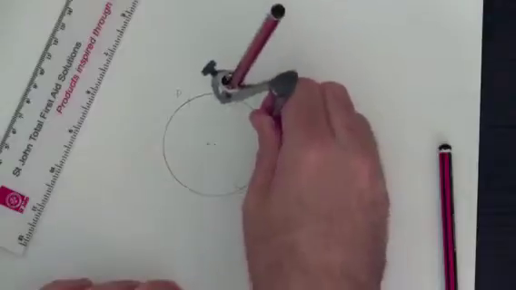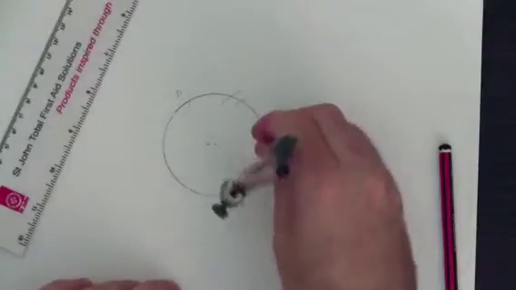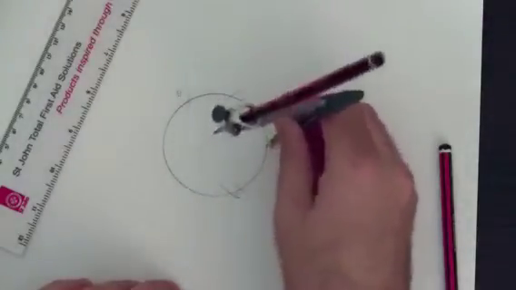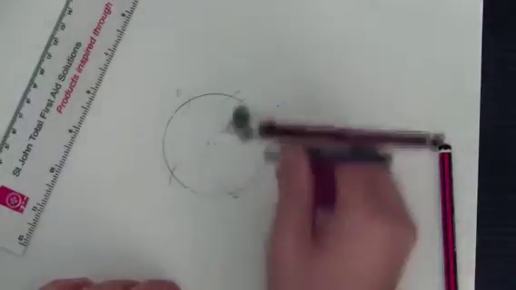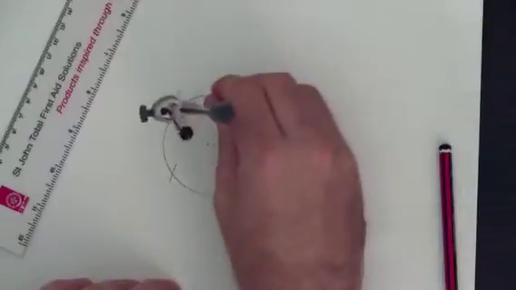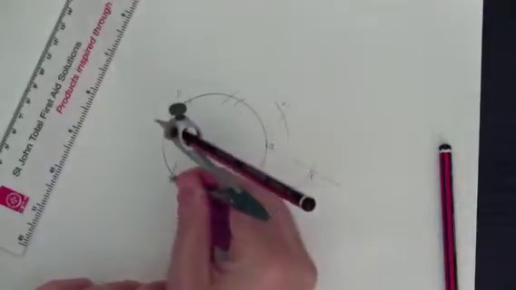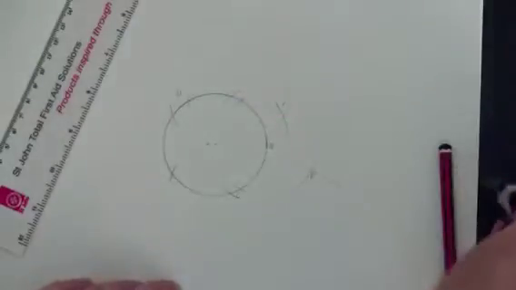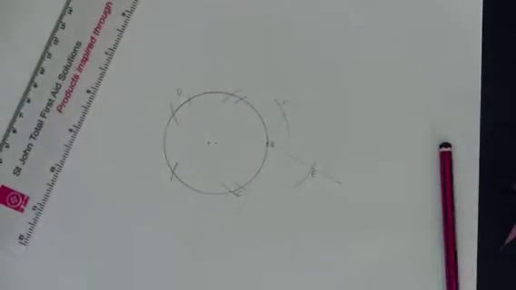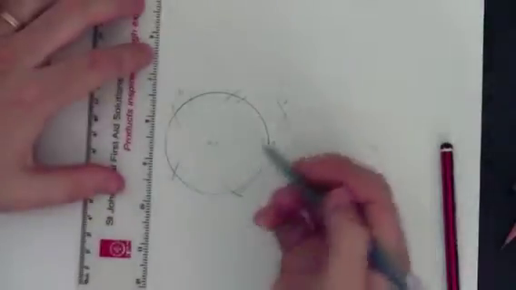So now I put the compass point on B, well, anywhere will do, any point that's on the circumference of the circle, and we start drawing these arcs, and sure enough, they form the points of a regular pentagon. Now we just have to join them up using the ruler.